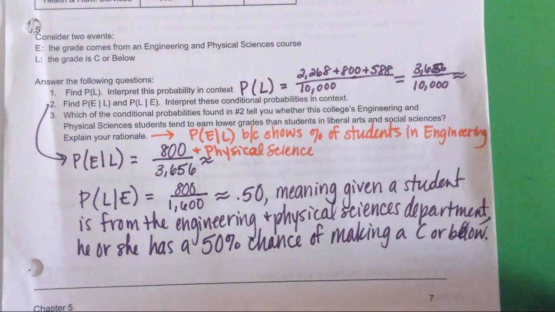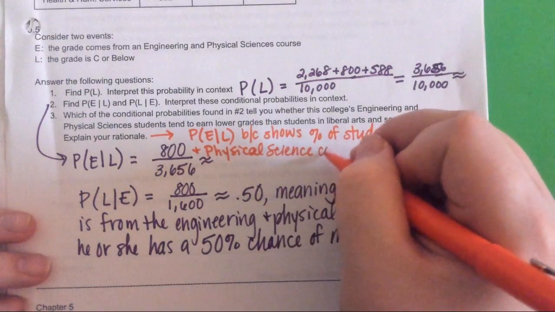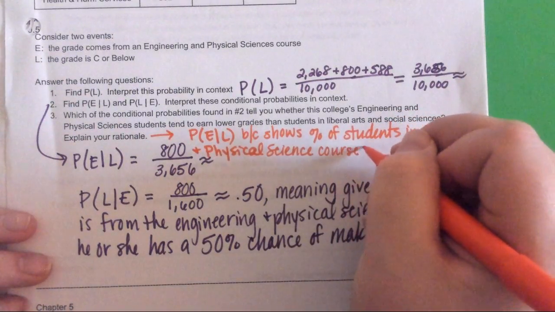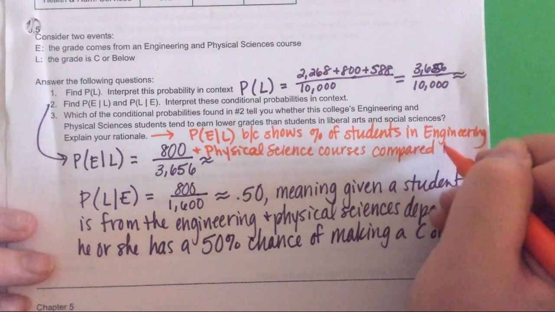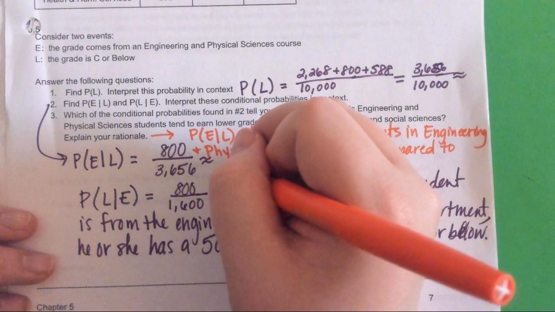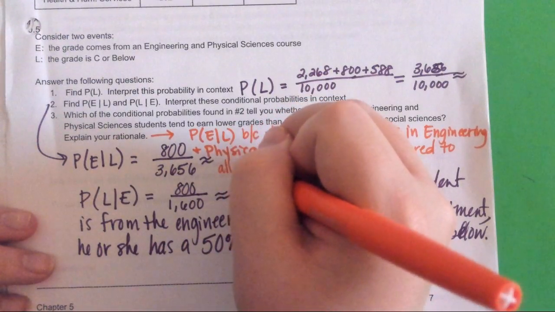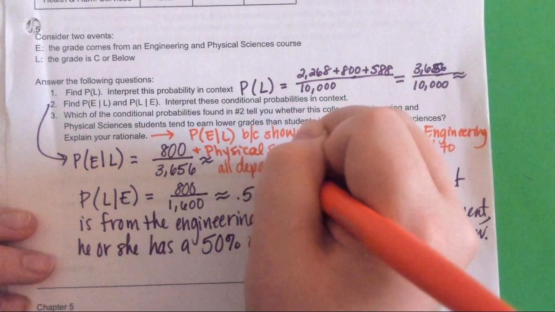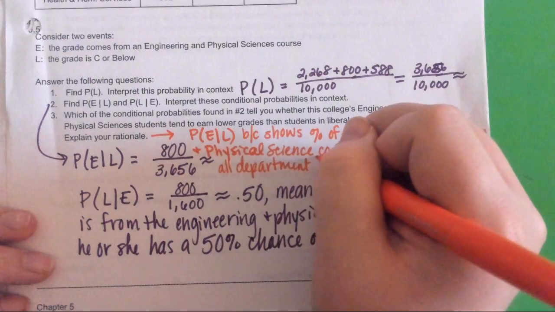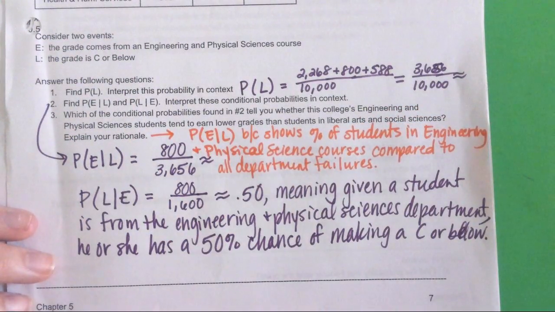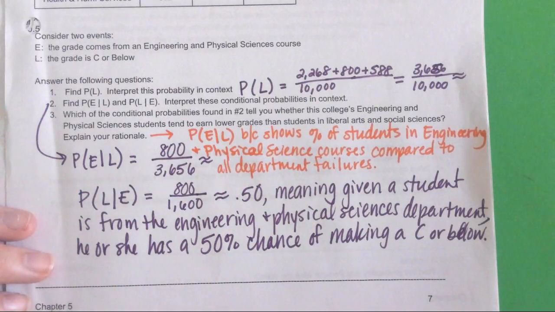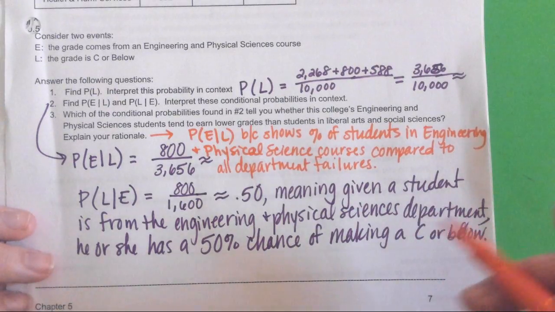As first percent of the student. But then we would also have to find that same number, but instead of E, it would be the grades from the liberal arts to compare them on. Yeah, so like what he's saying is showing both liberal arts and health and human sciences. So we would still need to do 2268 over the 3656 kind of thing.